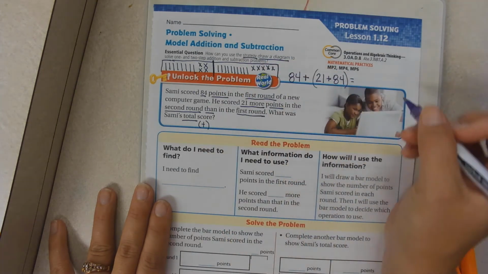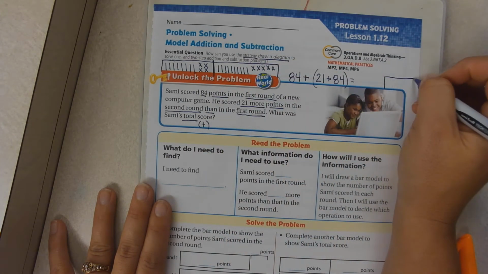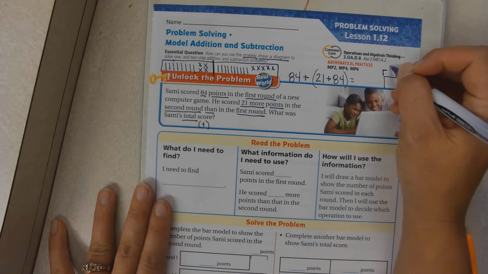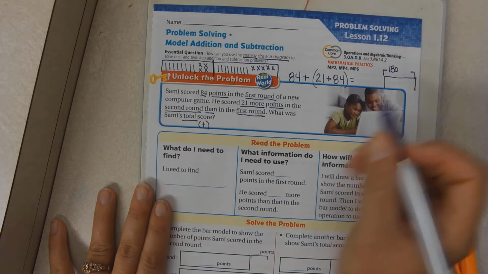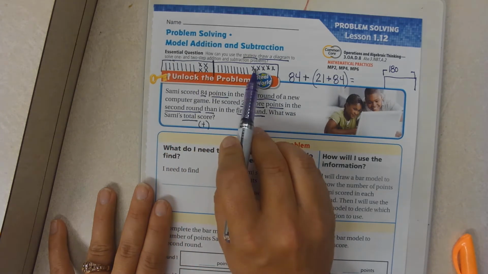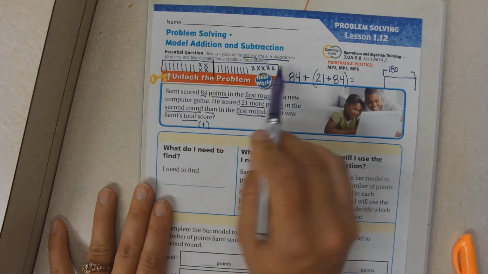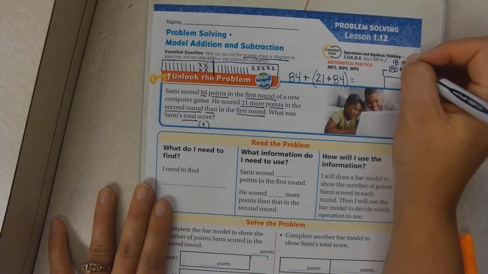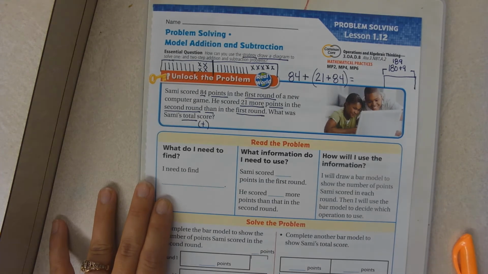So theoretically it should look something like this, but I've run out of room. It'd be 180 plus 1, 2, 3, 4, 5, 6, 7, 8, 9. So my answer is 189. Do you see how I've got that?